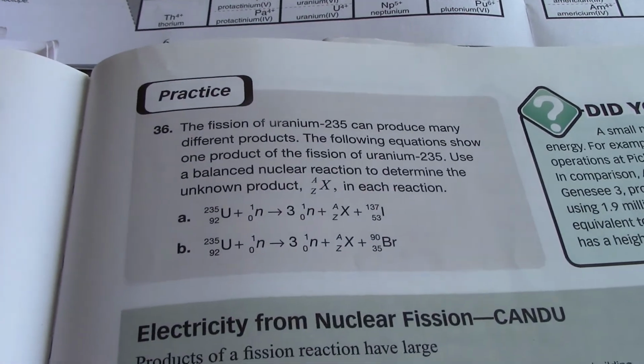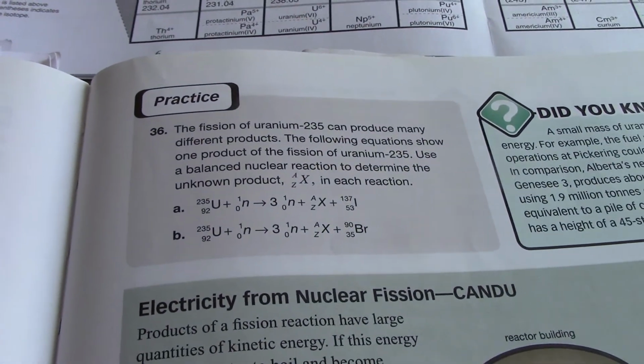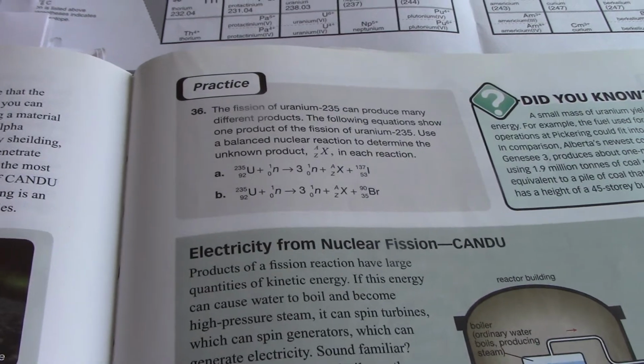All right, let's look at B. B says, I've got uranium-235 with a neutron smashed into it again. And we make bromine this time, plus an unknown.